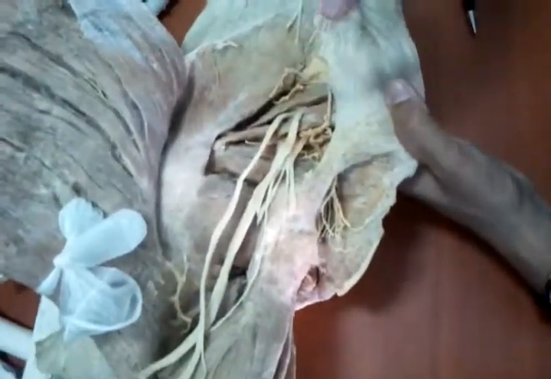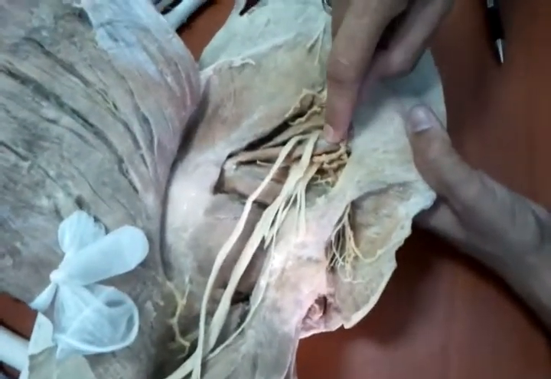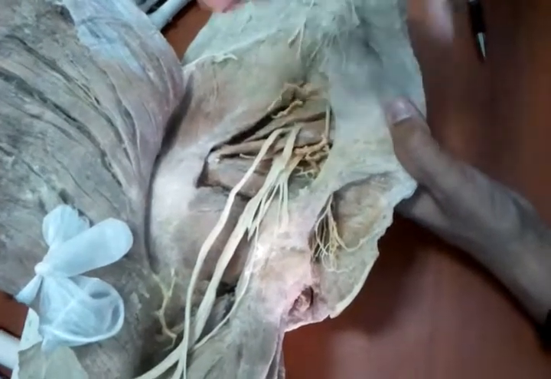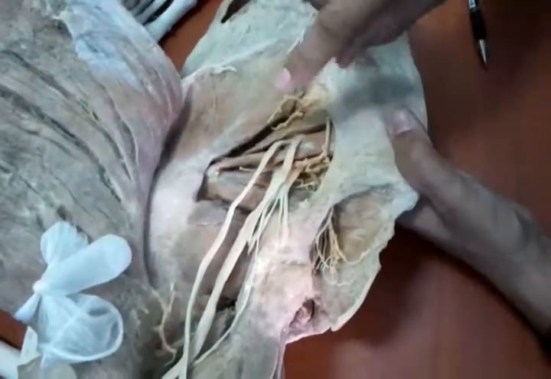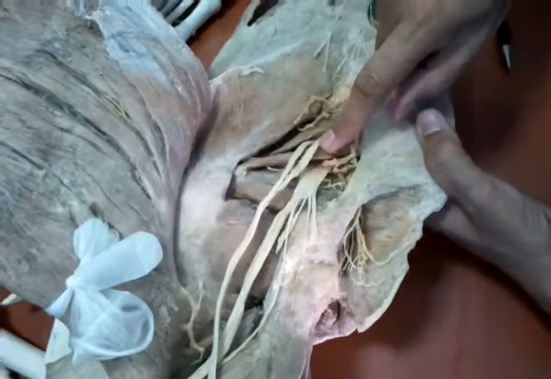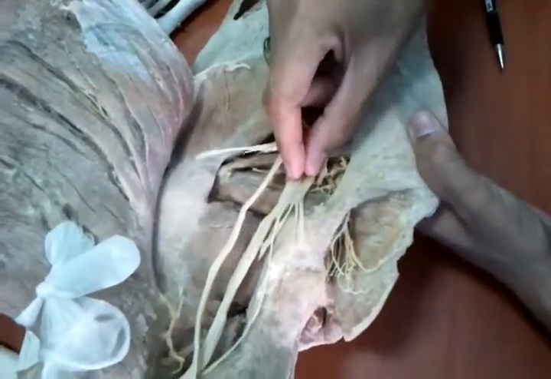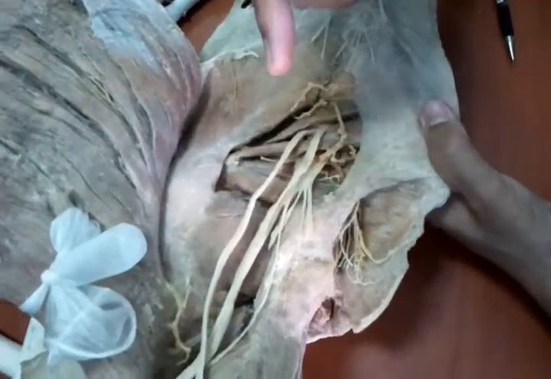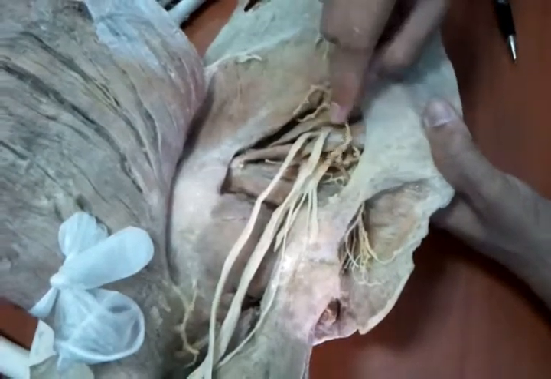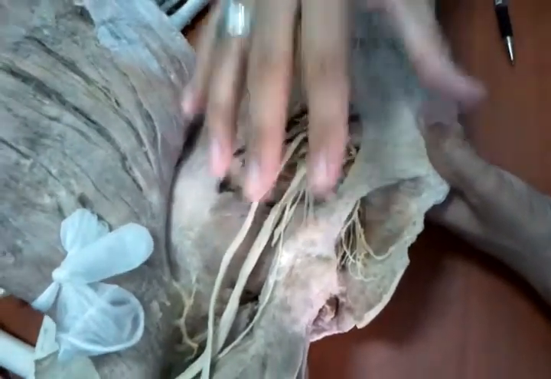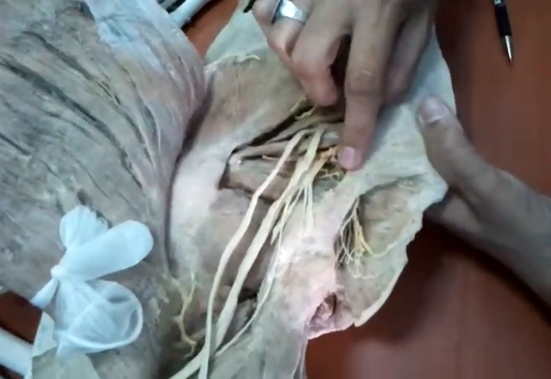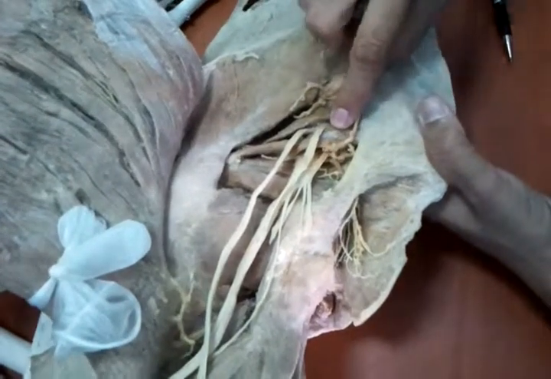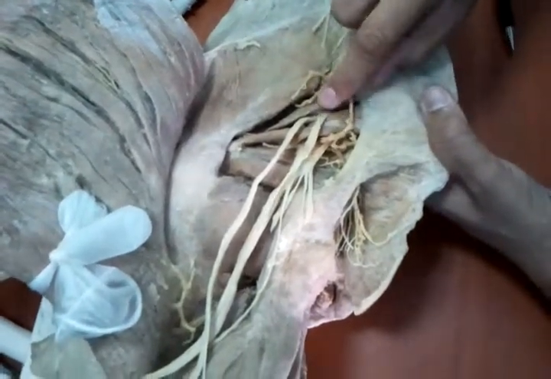Because through this landmark you can identify other structures. Some structures pass under piriformis, come out from the pelvis and enter the gluteal region under it. There are some structures which come above the piriformis.